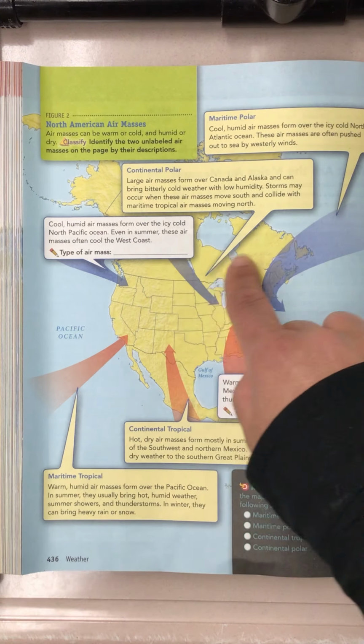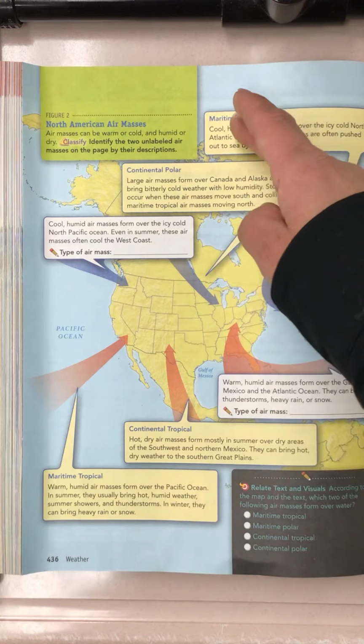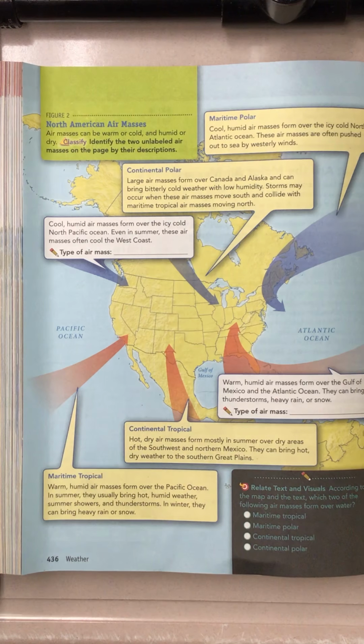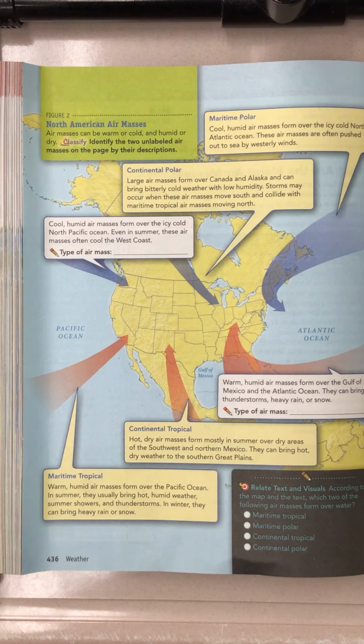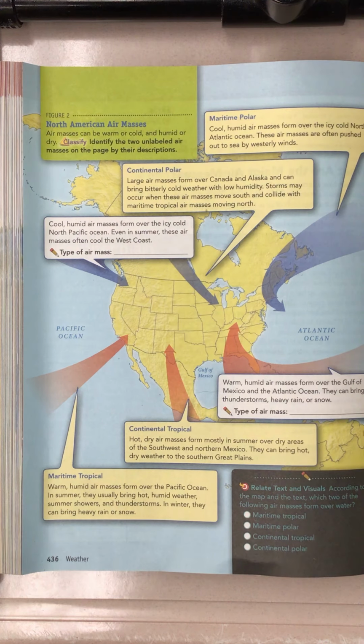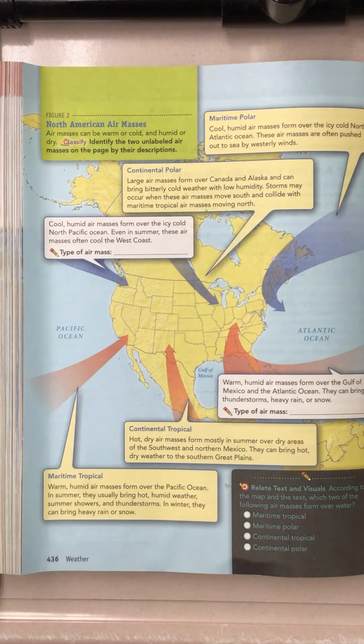Continental polar happens on the continents, but polar because it's closer to the North Pole. Large air masses form over Canada and Alaska and can bring bitterly cold weather, freezing, with low humidity. So less water, but it's very cold. Storms may occur when these air masses move south and collide with the maritime tropical air mass moving north. So I'm going to prelude you here. Cold air and warm air, they can get into fights sometimes. We're going to watch for that on the next page.